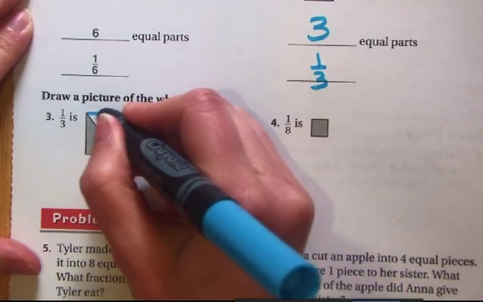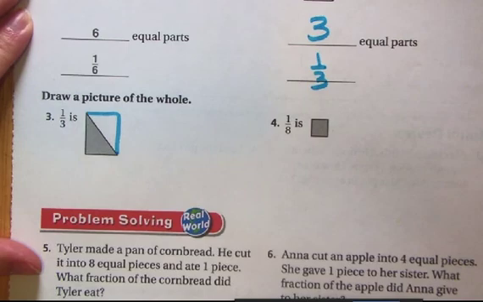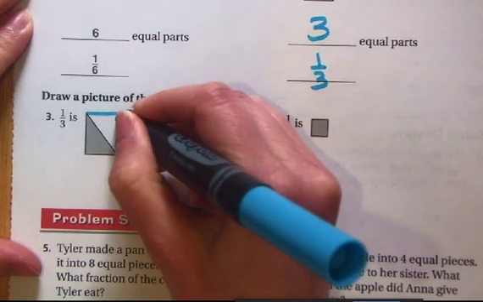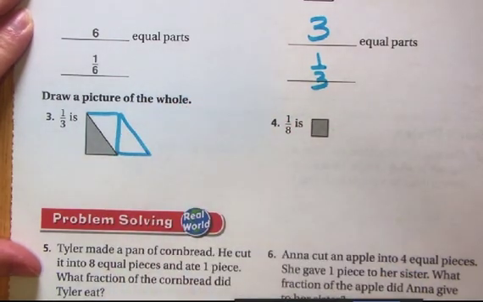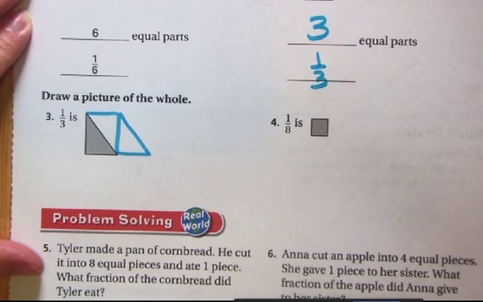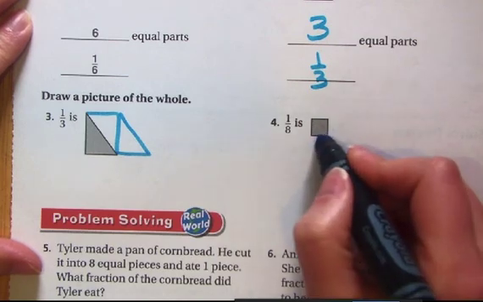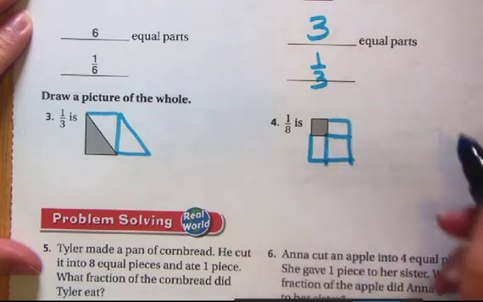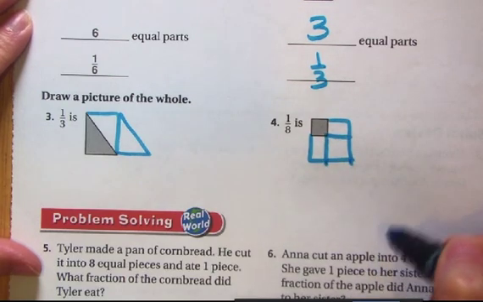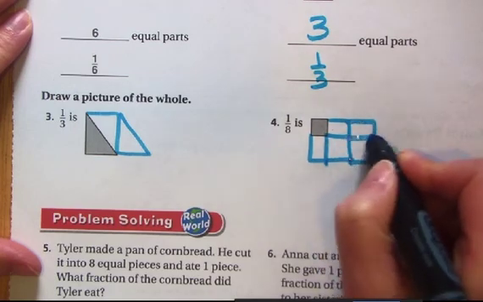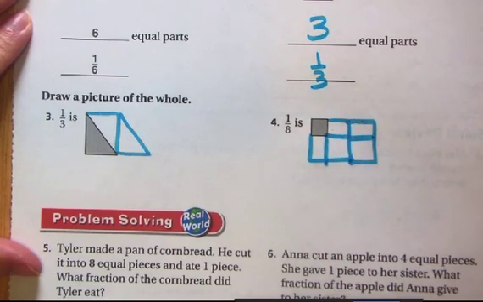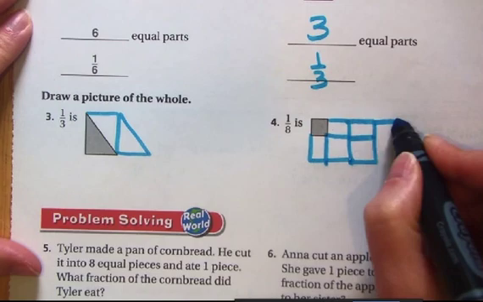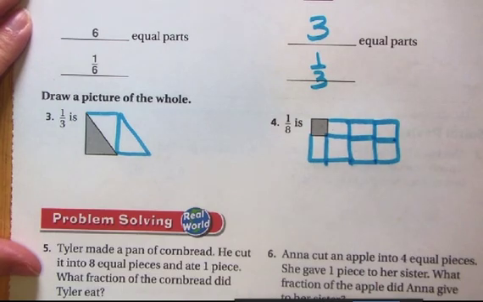Okay, so I'm going to close it off to finish it. Is that enough? No. 1 more. Is that enough? Yes. All right, 1 over 8. How many more boxes do I need? 7 more. All right, let's see if I can do this. No, they're not drawn to scale. Is that enough? No. Is that enough? No. Is that enough? Yes.